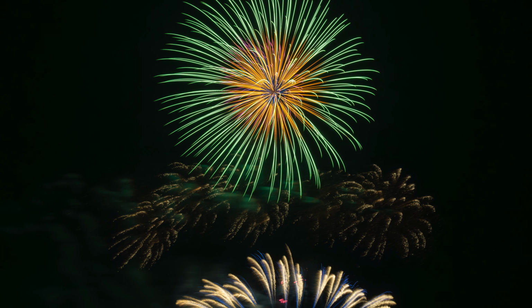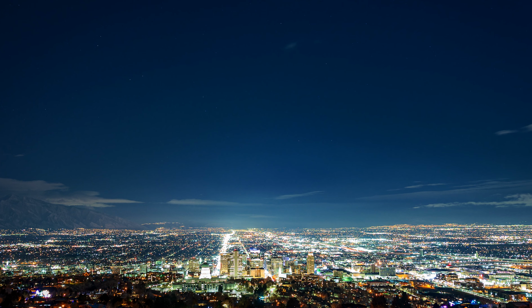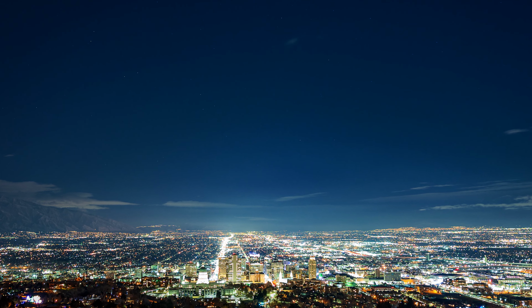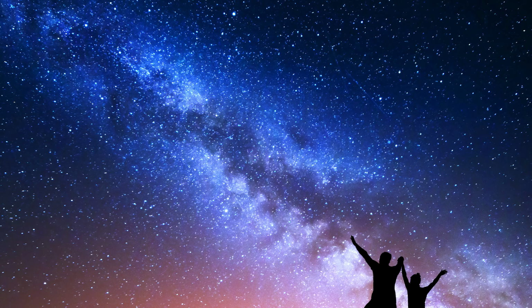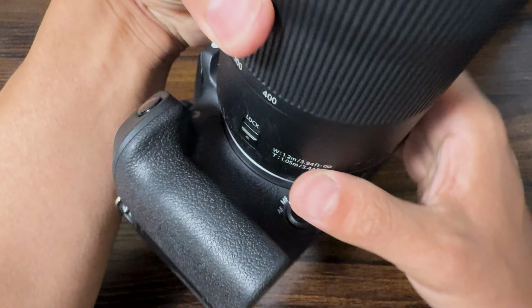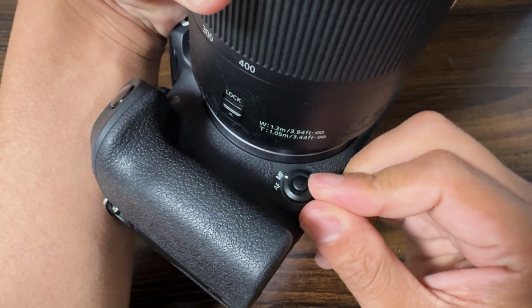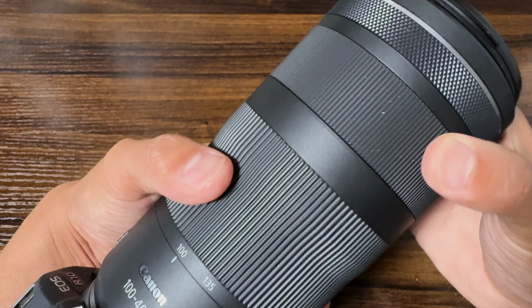Recommended scenes: shooting fireworks, night view photography, photographing the starry sky, etc. Select the lever in front of the body to MF. Turn the manual focus ring to adjust.